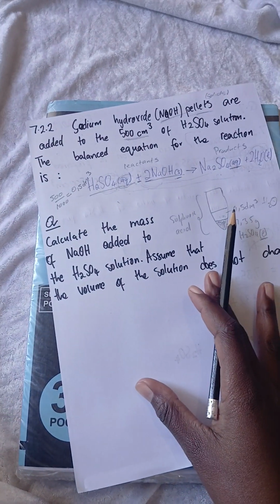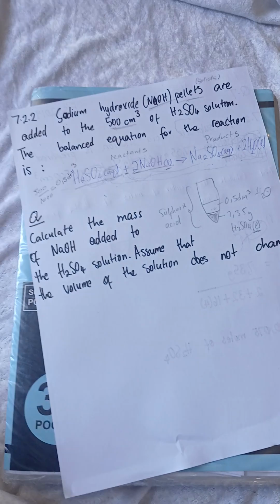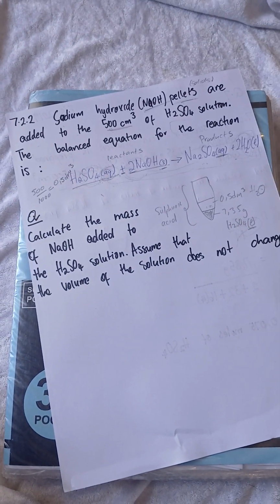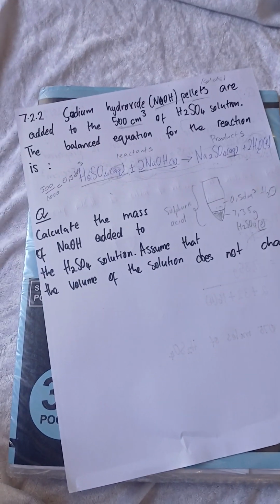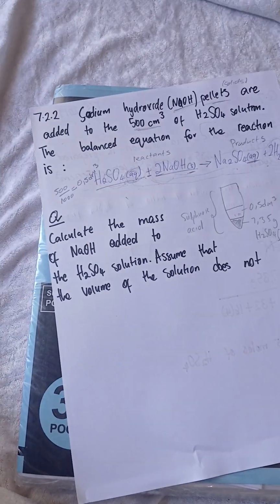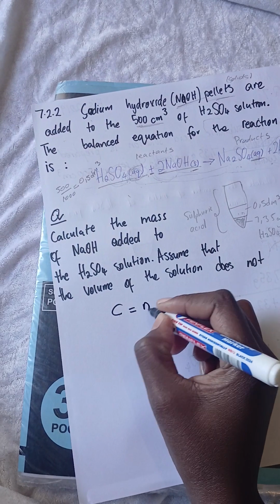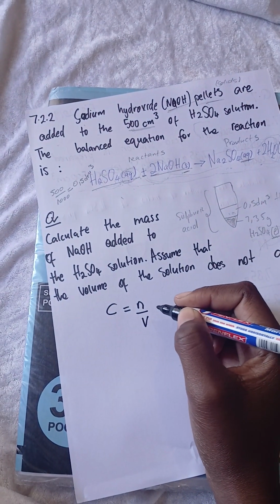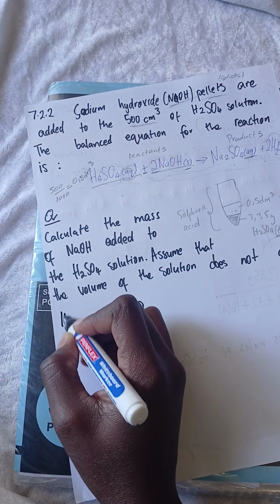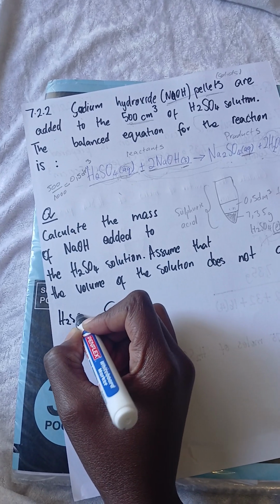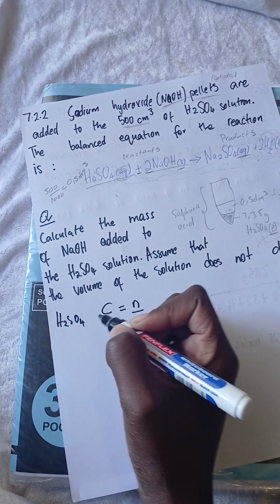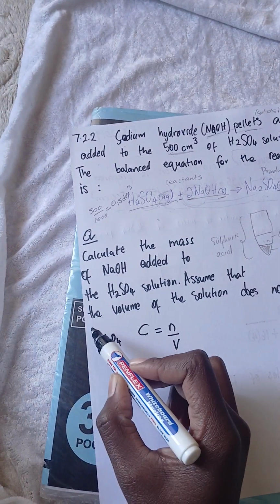I think we should look for that first. So it's going to be C equals N over V. We are calculating the one for H2SO4.